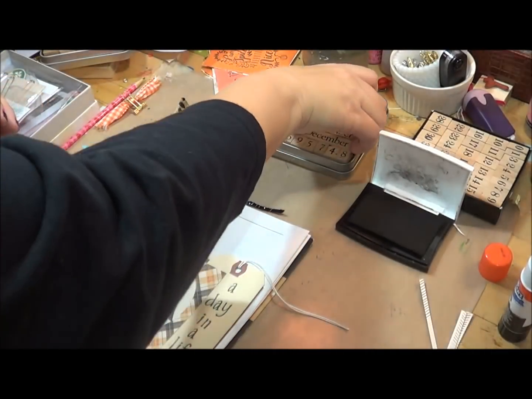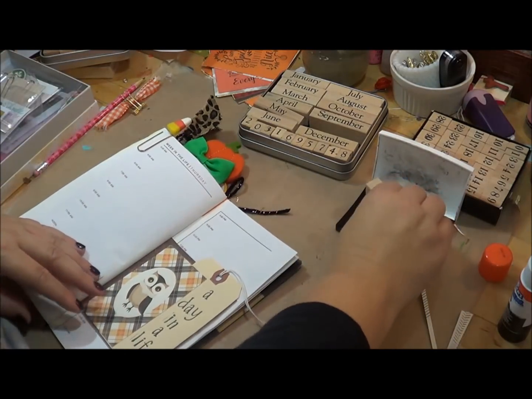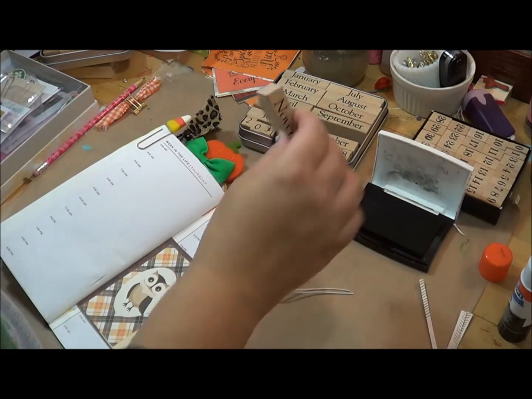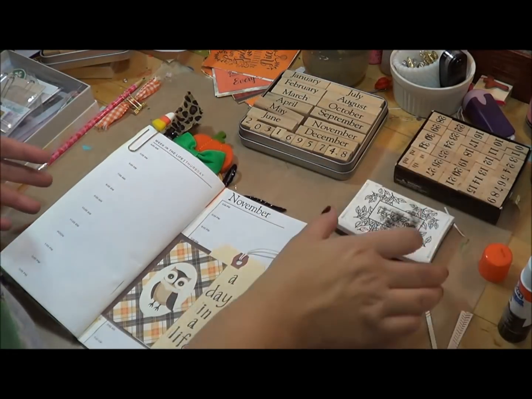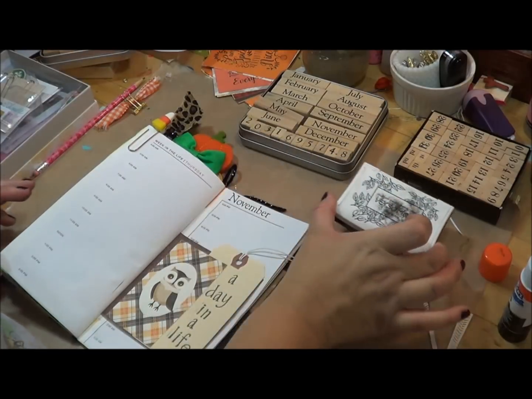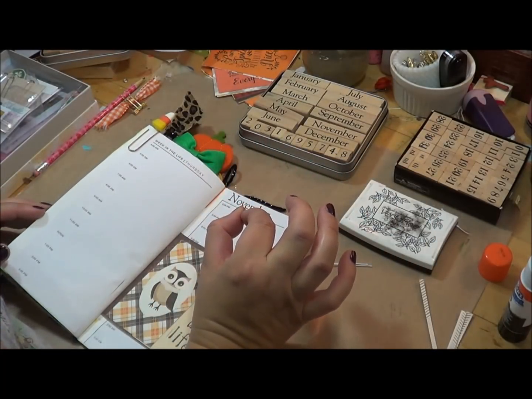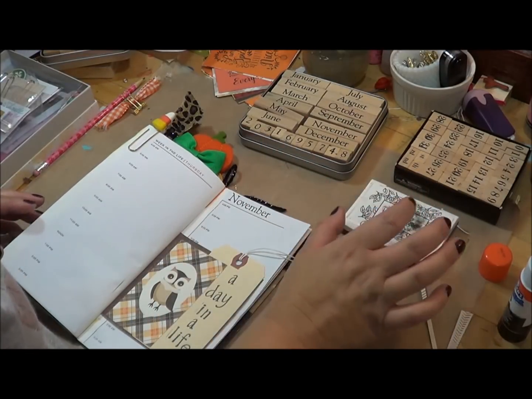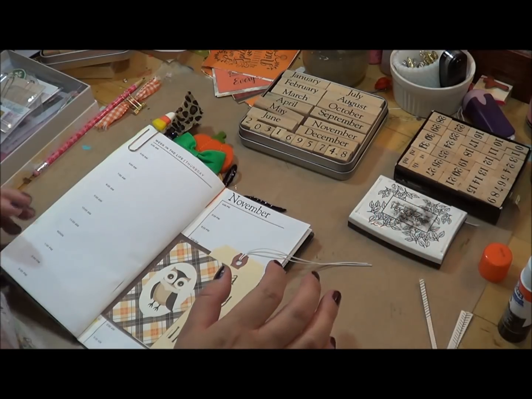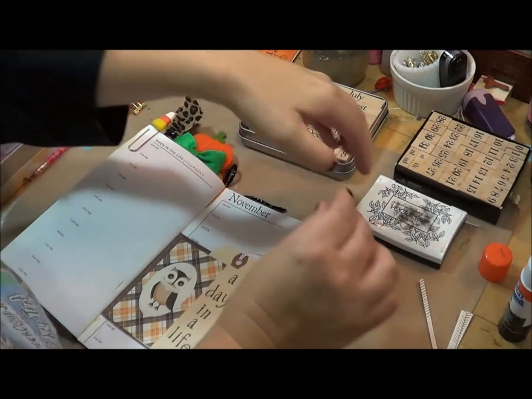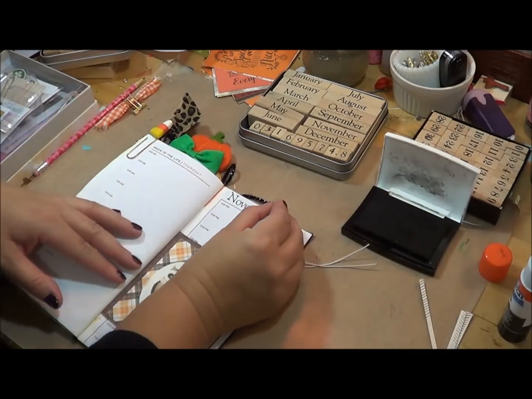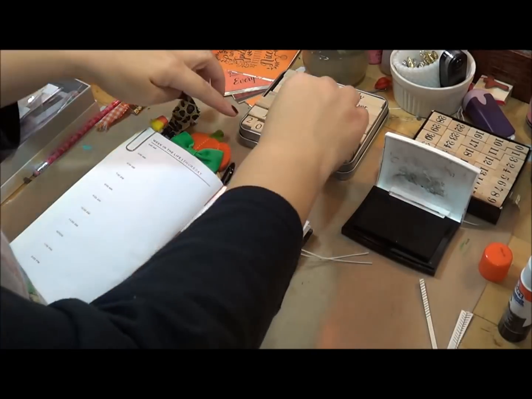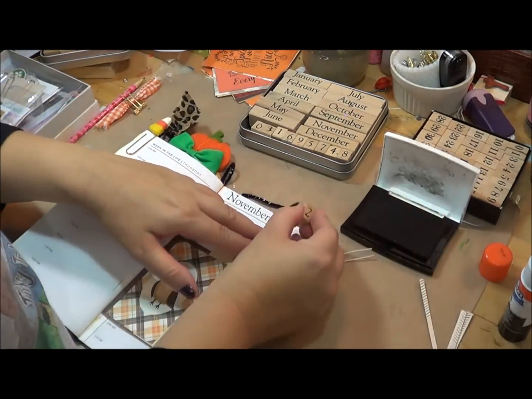So it is November. I'm just going to stamp it up here. Wow, that's great. That's one thing I do like about it, that VersaFine ink. It really does a precise inking. It's pretty good ink. It's just that I have to let it dry a lot of times. November 2nd, and then it's 2017. Oops, didn't have to put that away.